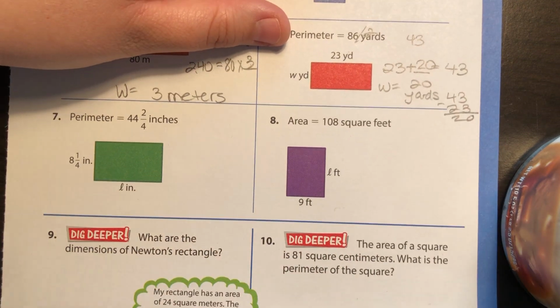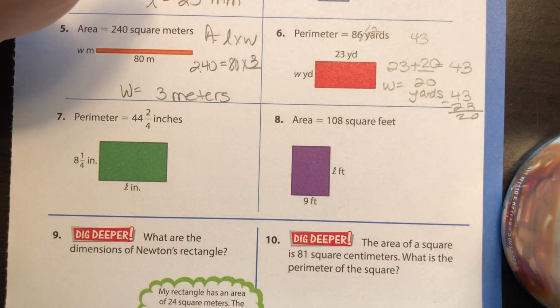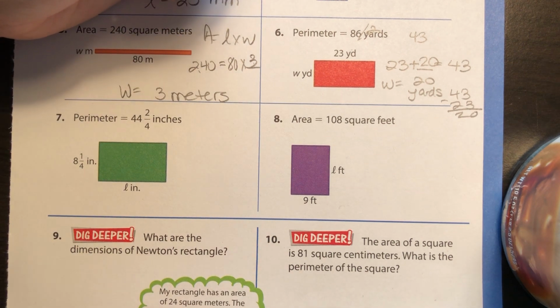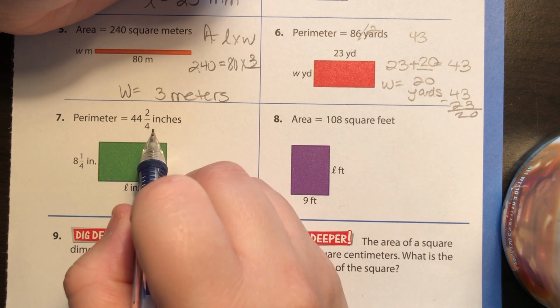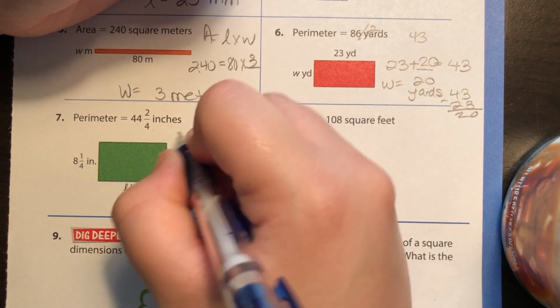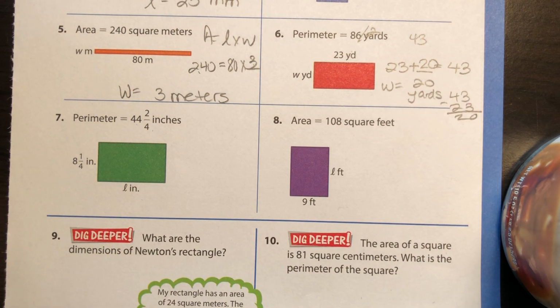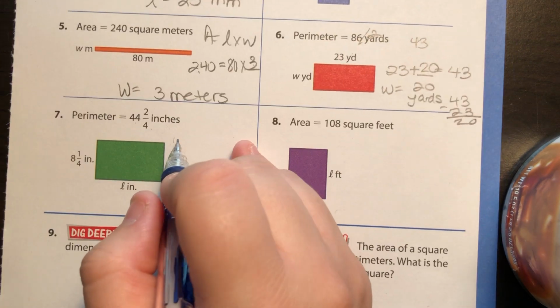Oh no, fractions, whatever would I do? Not panic, that's what you're not gonna do. So perimeter, okay? So, sorry, I had something caught in my throat. So perimeter, 44 2/4 inches. Sorry again. I'm gonna divide that by 2. So, I'm so sorry. Give me 1 second.